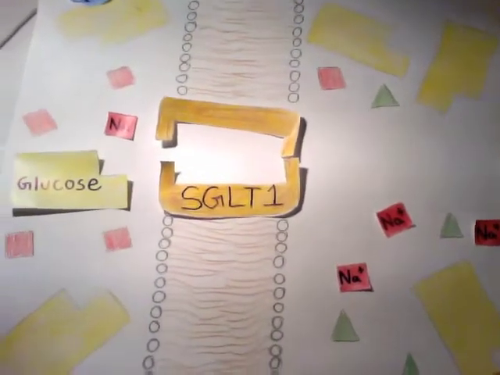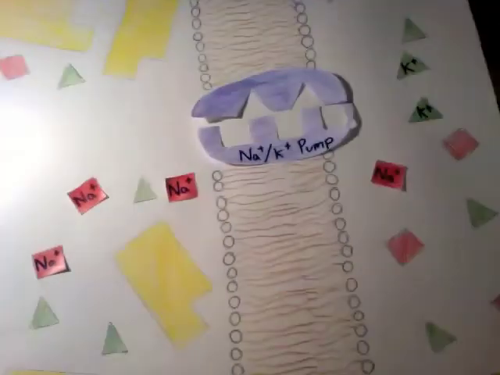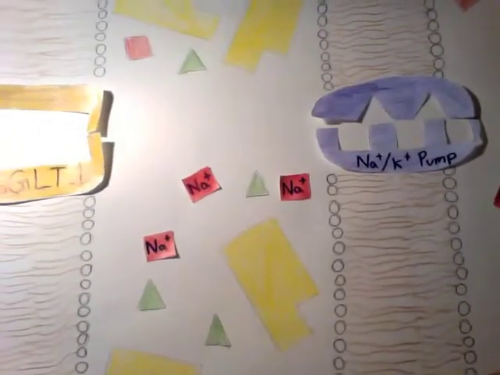Using this demo, I will explain how glucose is transferred from the gut lumen to the epithelial cell, while the sodium-potassium pump regulates the concentration of sodium in the epithelial cell.